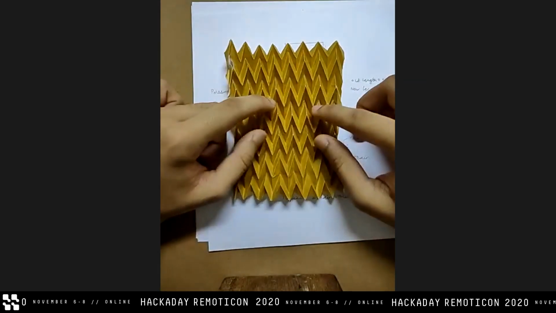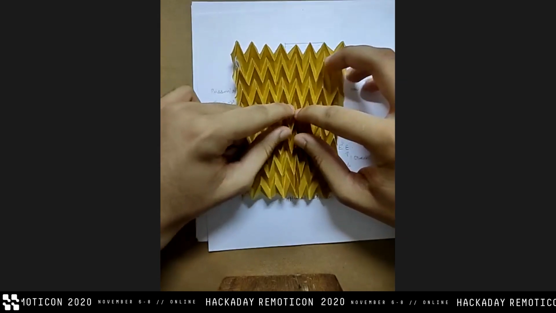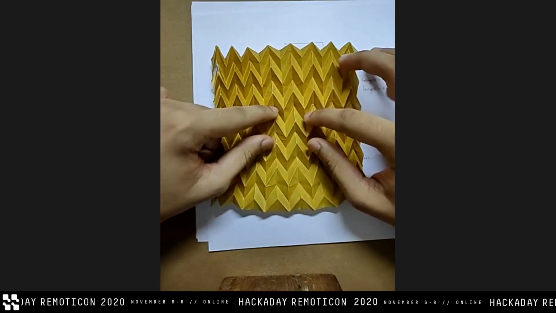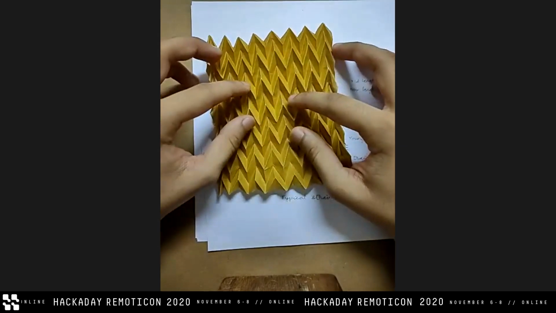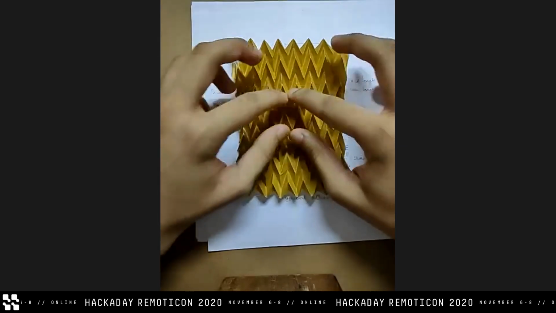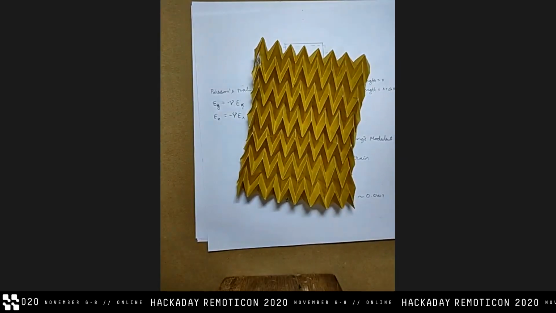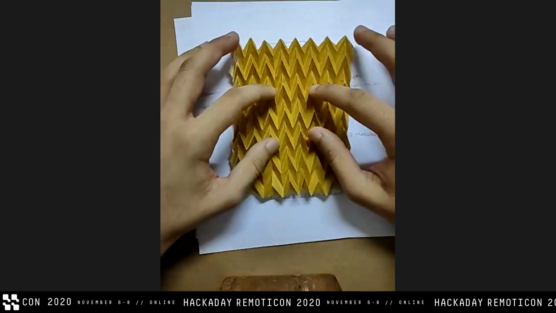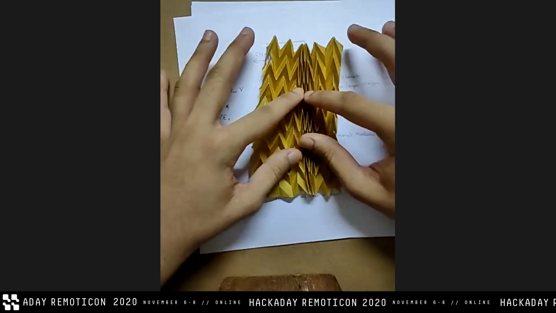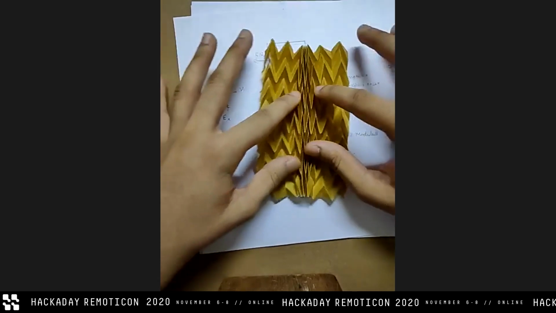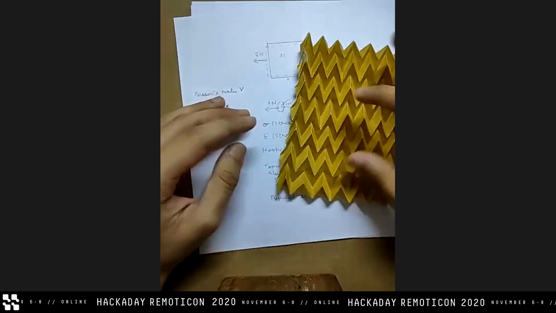This is called the herringbone tessellation. As I pull this along, it expands outwards. So this has a negative Poisson's ratio. It's a bit cheaty. I'm using origami here, but origami actually has very interesting applications in engineering, which is something I'll come to. This is one of those really cool ways to show exceptions to the rule, where this would have a negative Poisson's ratio.